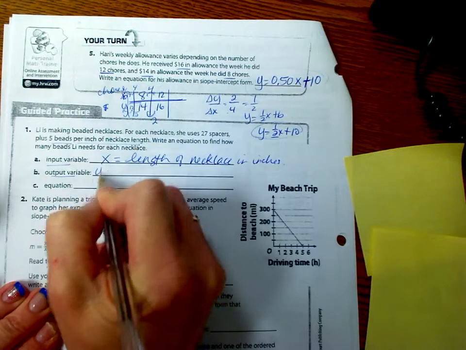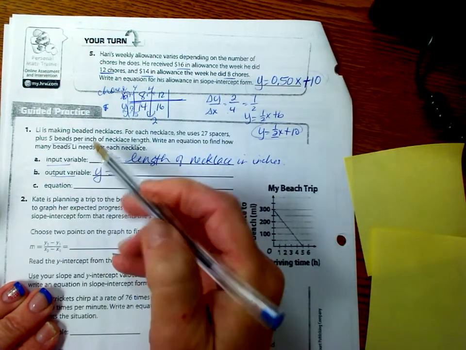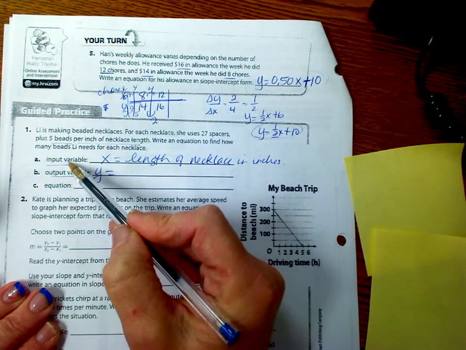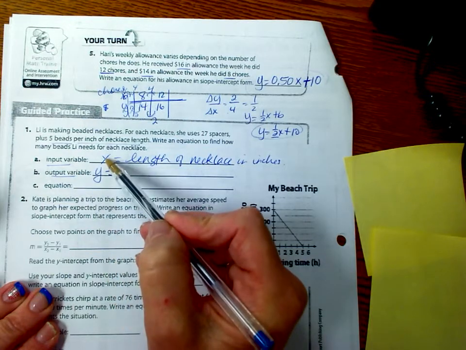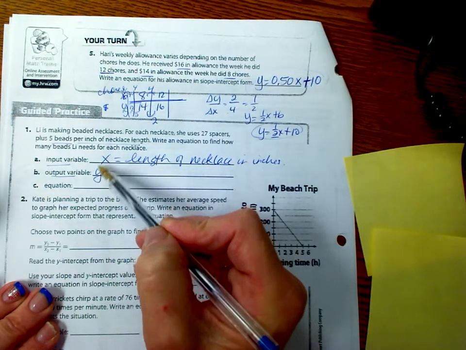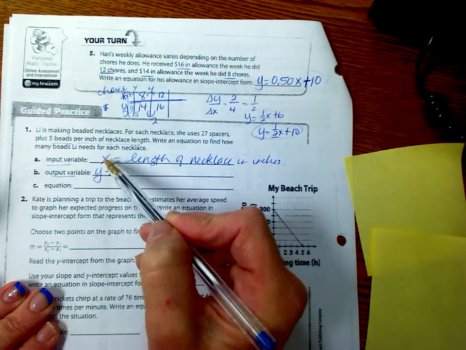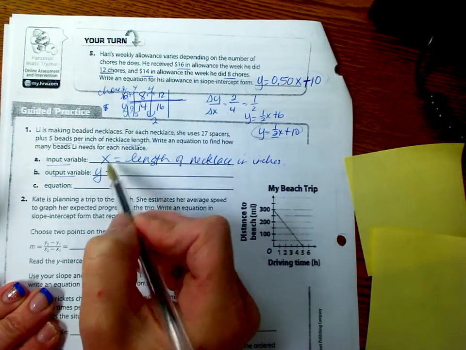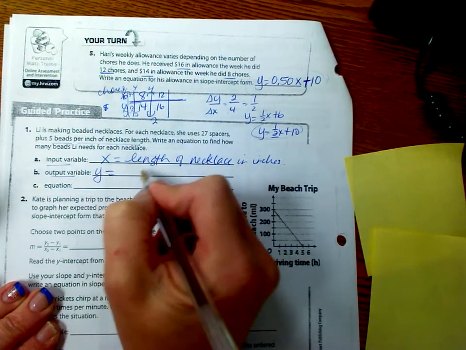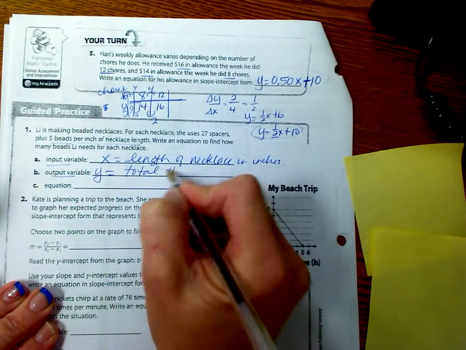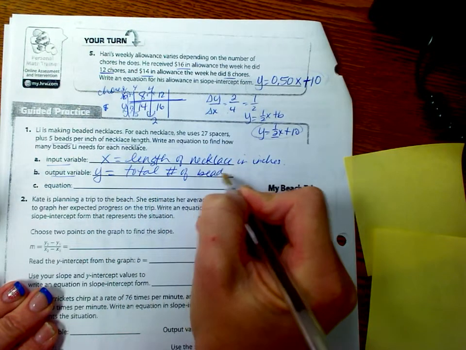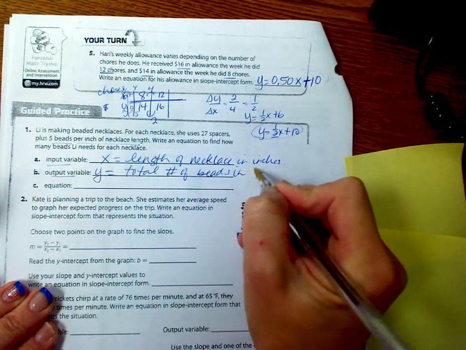Our output variable, our y, and in science, we talked about this already. In science, you call it independent and dependent. Independent variable, because that's going to change. Your y is dependent on your x value. So your y is the total number of beads in the necklace.